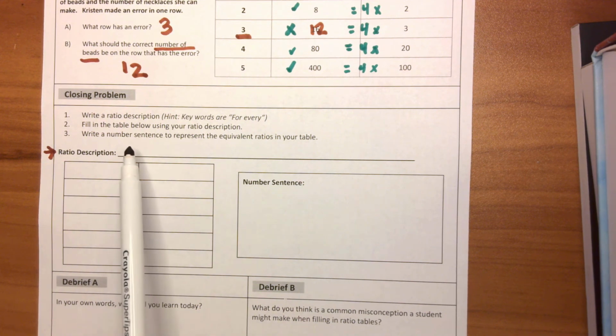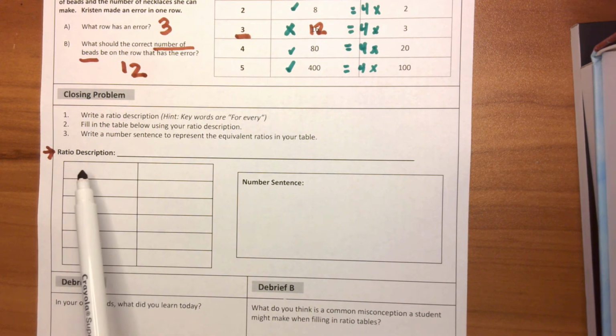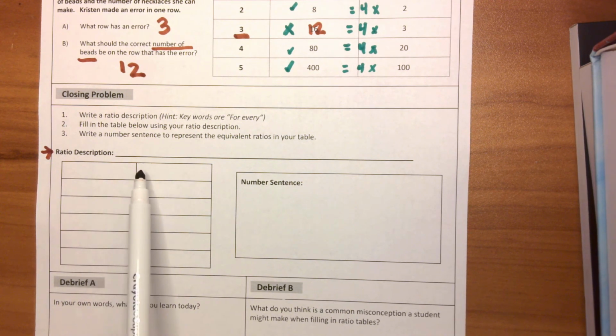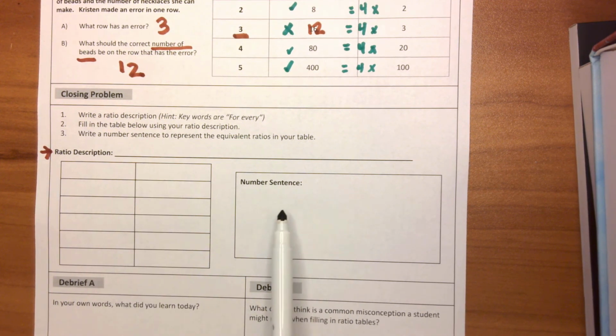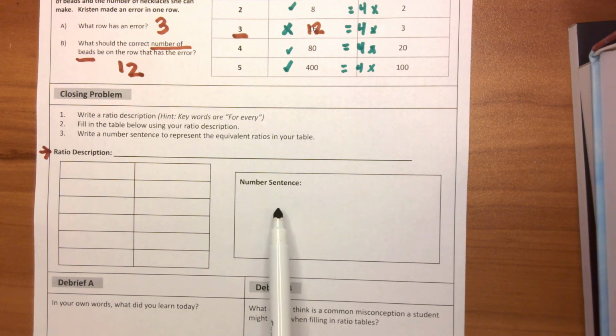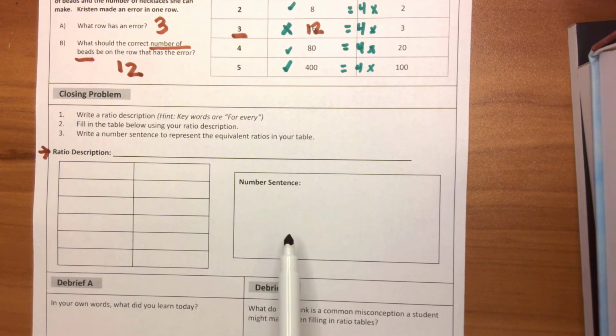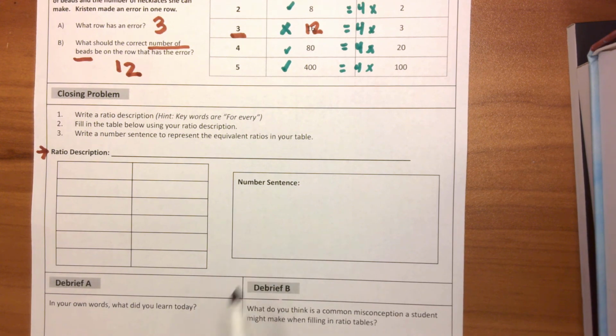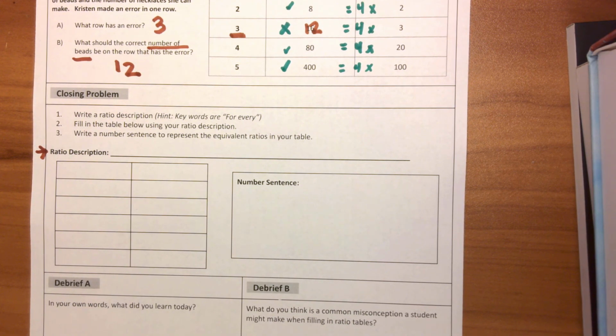Once you write your ratio description, you'll make a ratio table. Don't forget to label what quantities you're talking about. And then you're going to write a multiplication and division number sentence to represent your ratio table. So go ahead and do that. Pause the video and then come back.